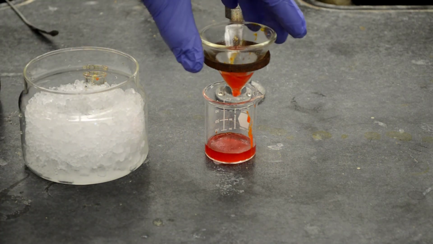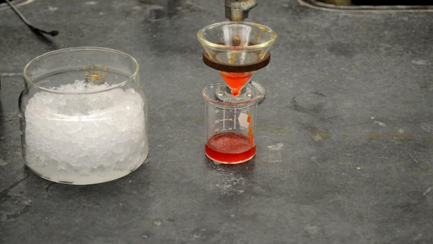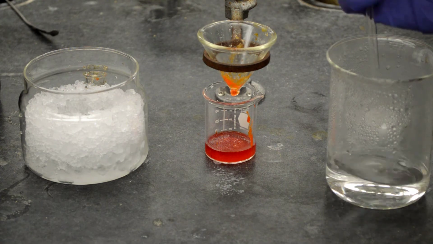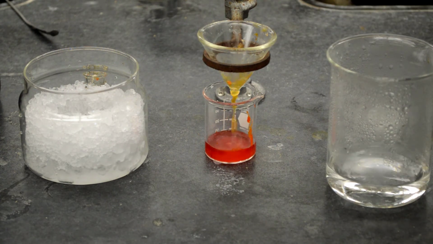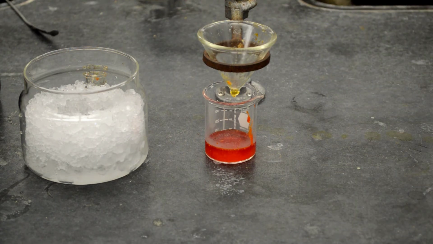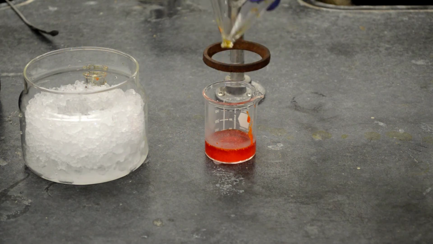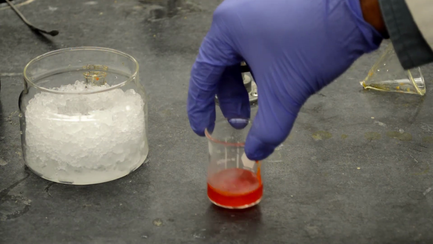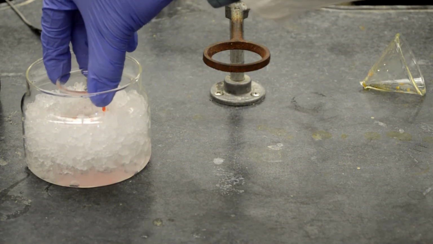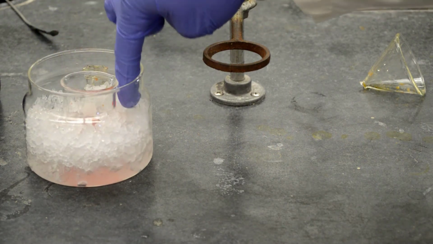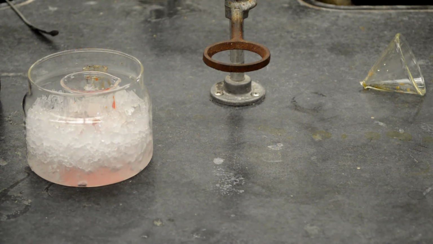All right. Okay, let me add some hot water to rinse the funnel. And once we got all of our acetanilide and methyl orange, I'm going to move this flask into the ice bath. This will selectively crystallize out acetanilide, our desired compound.